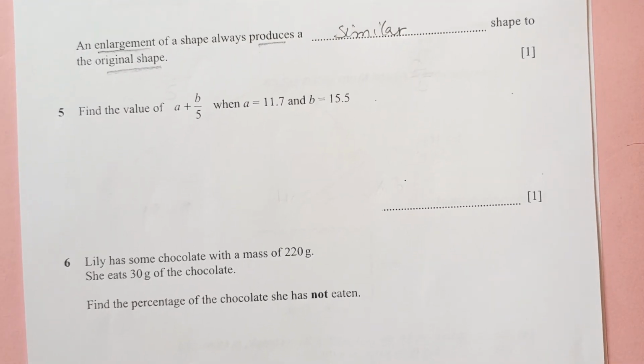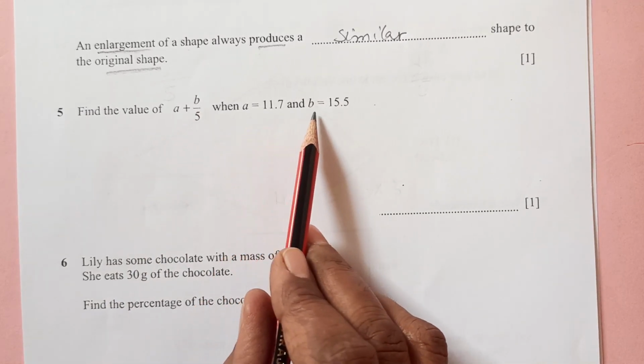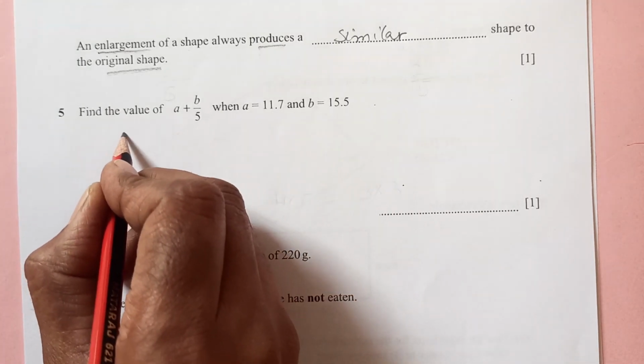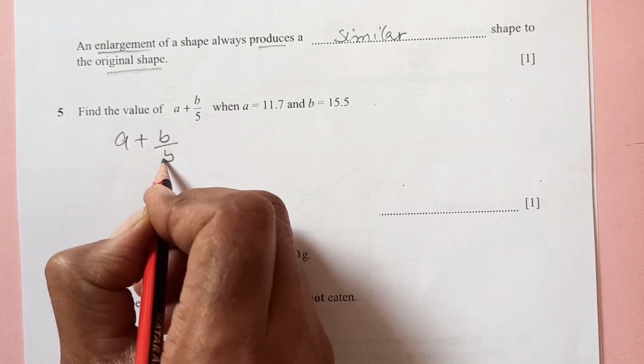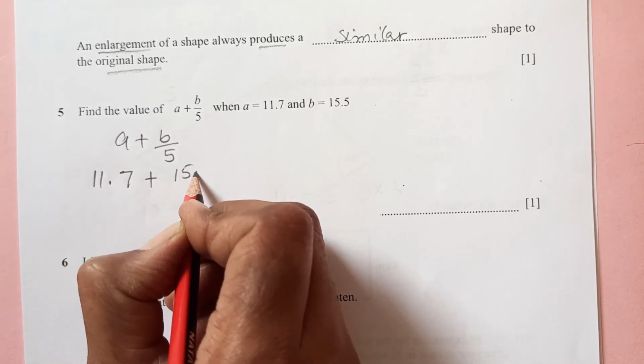Now number 5. Find the value of a plus b over 5 when you are given the values of a and b. A is 11.7 and b is 15.5.